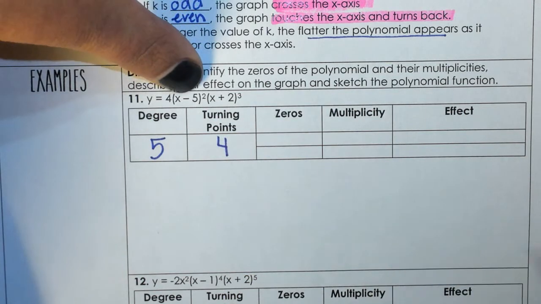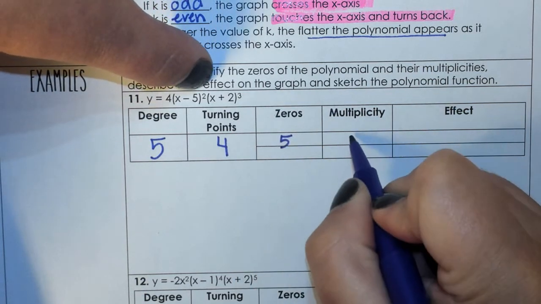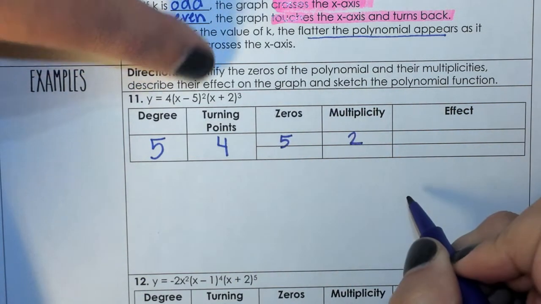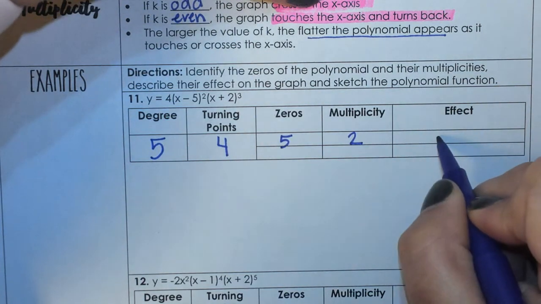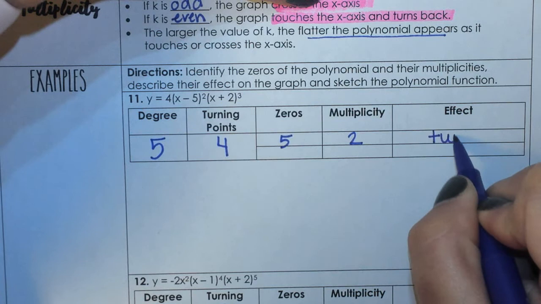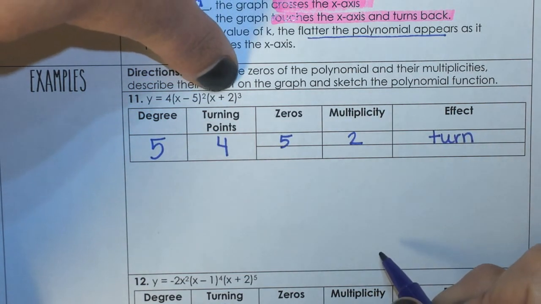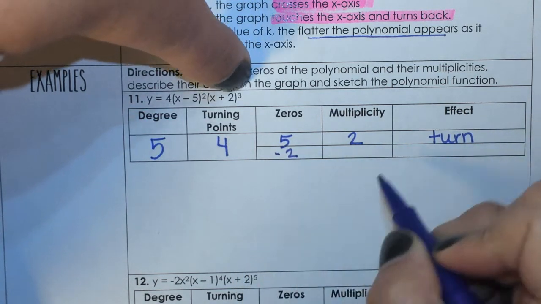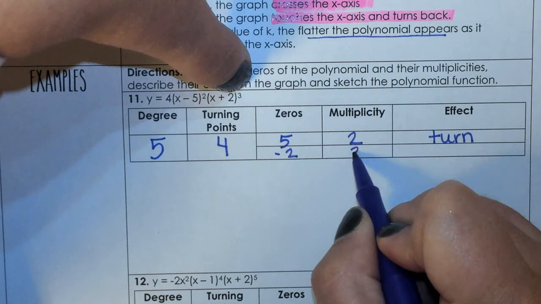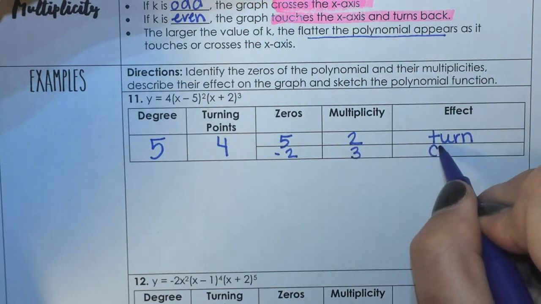And then for this quantity here, this factor x minus 5, the zero that we're going to get is 5. Its degree is 2, so that is our multiplicity. And if something has an even degree, it's going to touch the axis and turn back around. And then from the next factor, x plus 2 cubed, our 0 will be negative 2. Your multiplicity is an exponent of 3. And if something is odd, it's going to cross the x-axis.